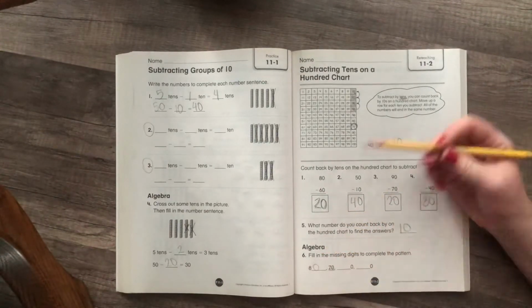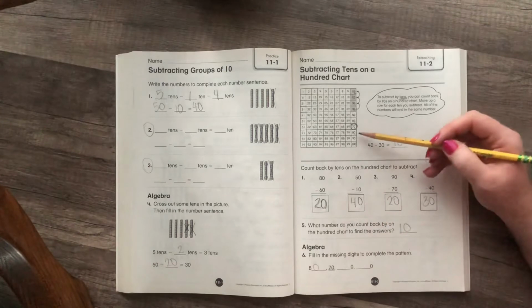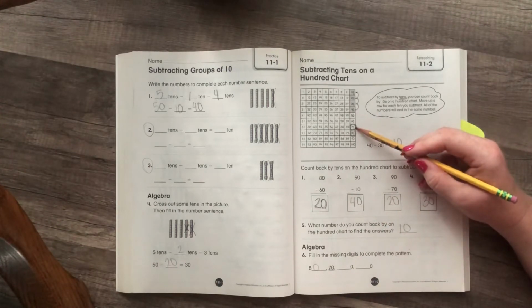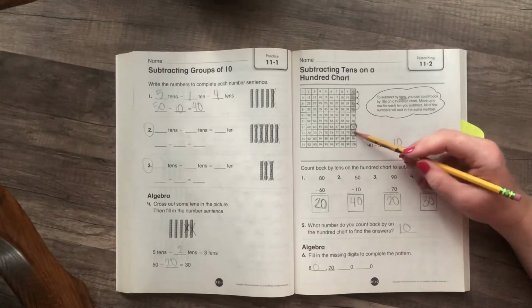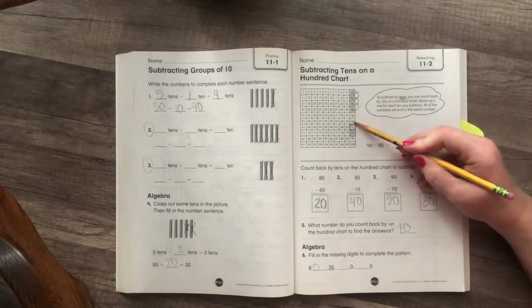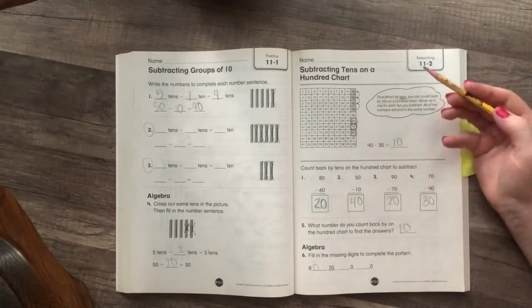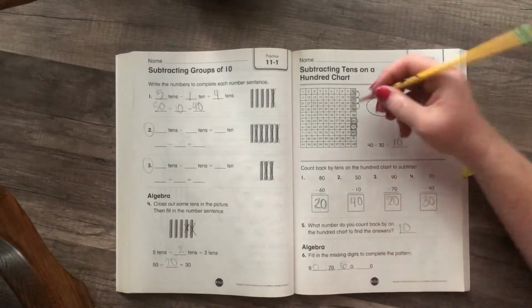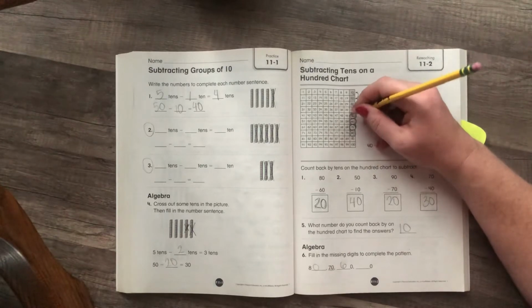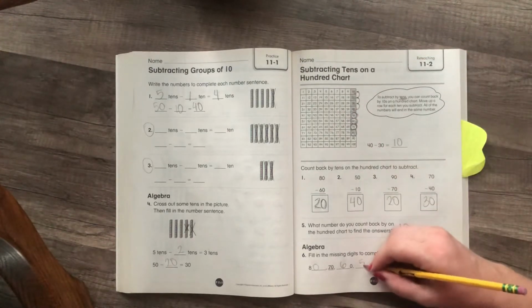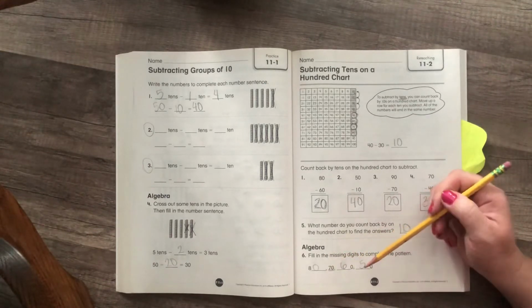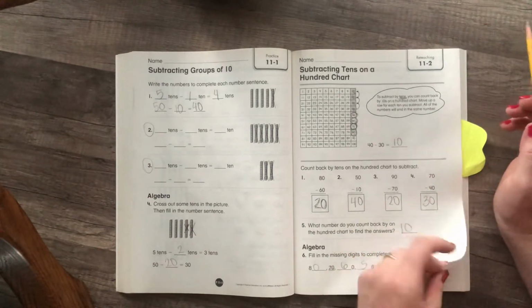Okay, now I see a pattern starting. I have 80, which is here. And then I have 70, which is going up. So I need to continue to go up. So what's the next number? 60. So I got to put a 6 there. And then that means I got to go up one more time. What number is that? 50. So my pattern is 80, 70, 60, and 50. Let's turn the page.